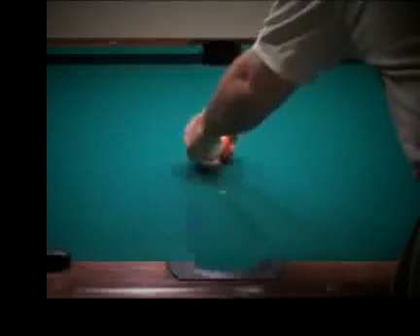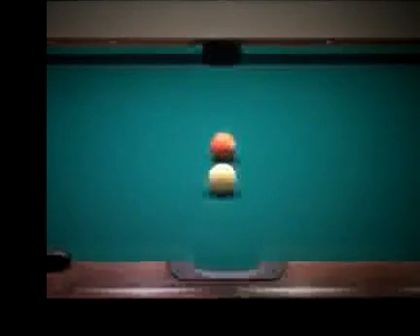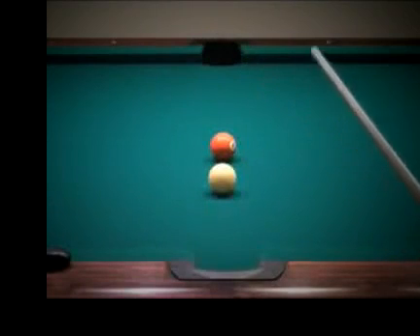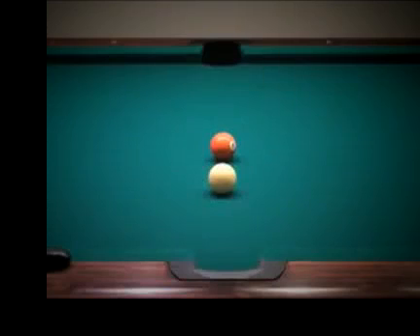One way to practice these is to put a couple marks on the table, aiming into the side pocket, and then just keep putting the cue ball and the object ball in the same spots, and try to go sometimes to the left, sometimes to the right, sometimes to the left with some follow, to the left with some draw, to the right with some follow, to the right with some draw, and just try it out.